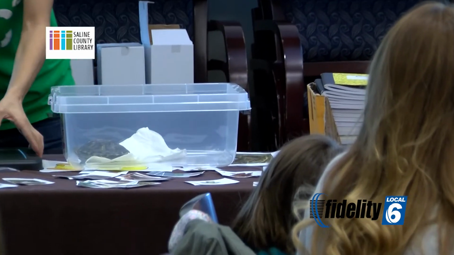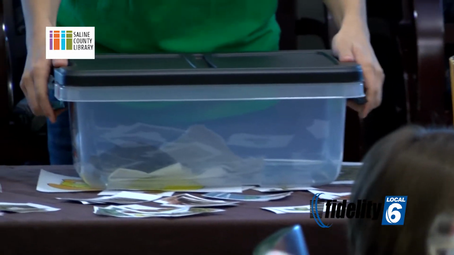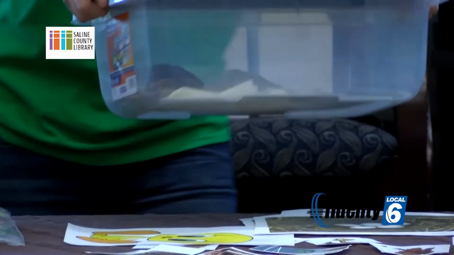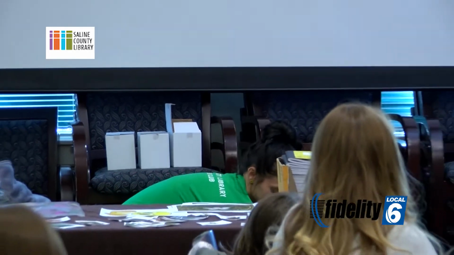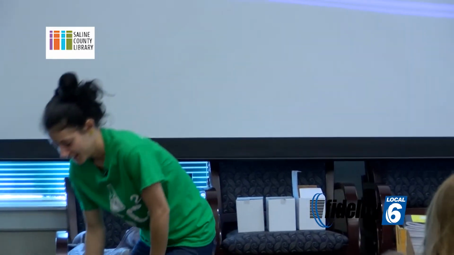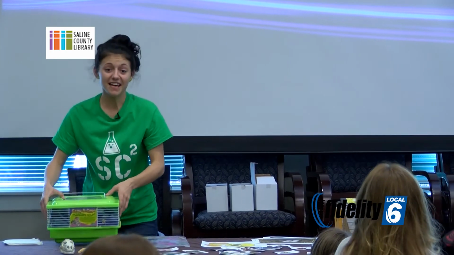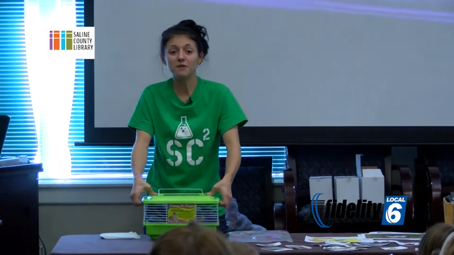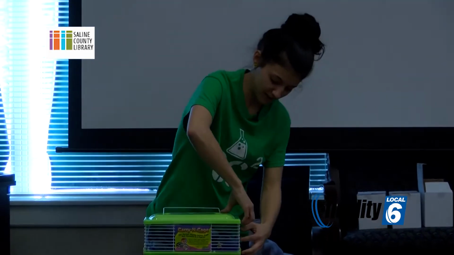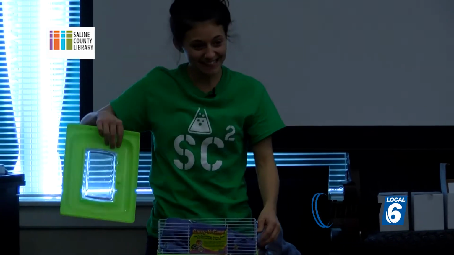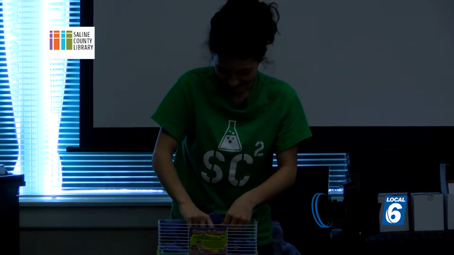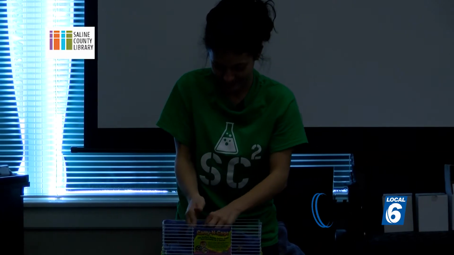There you go. He is especially mad about being in this box. Smells like the box. Okay, I'm going to save the sugar glider. Okay, this guy lives here at the library. Some of you may have seen him before. Yes, it is. Come here, buddy.